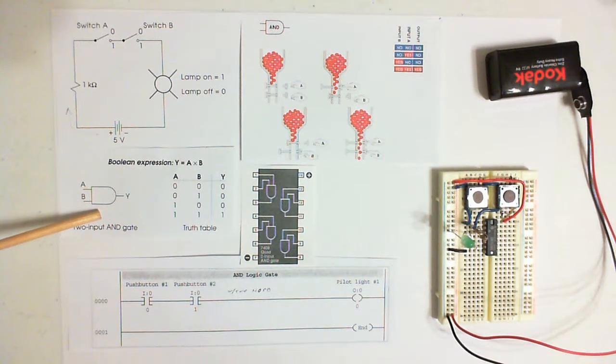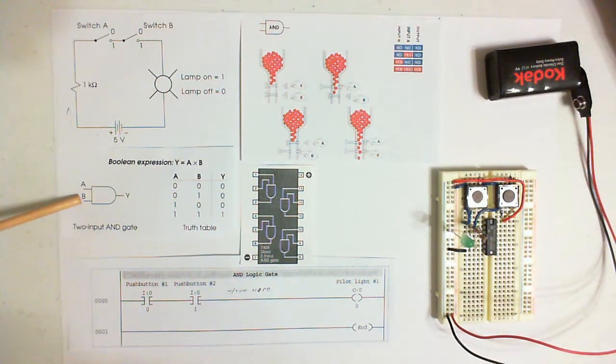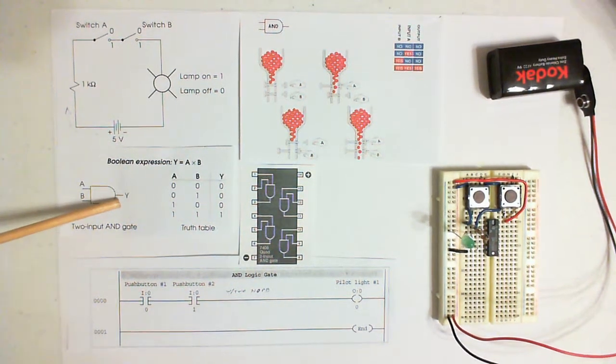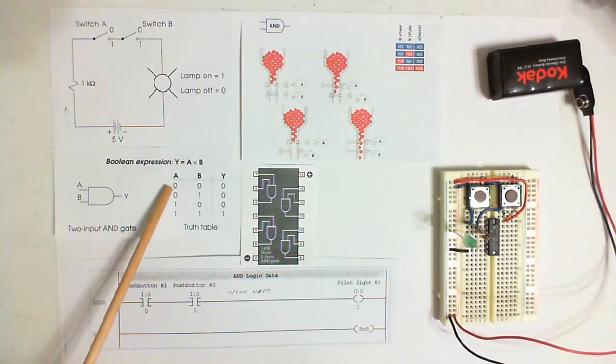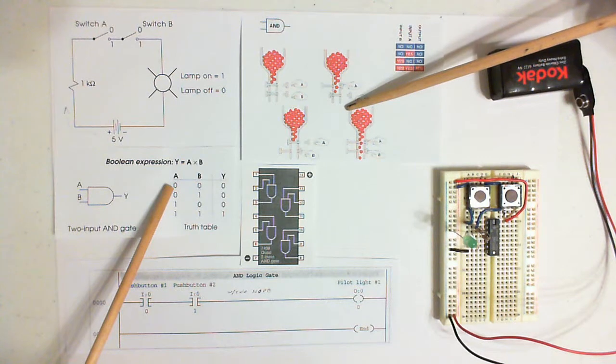Here is the electrical logic symbology for an AND gate. This A would stand for switch A, the B would stand for switch B, the Y would be the output. Right here we have a truth table, and this will help illustrate it.